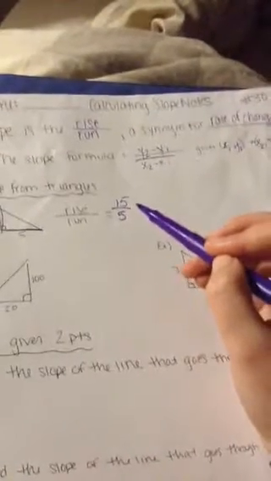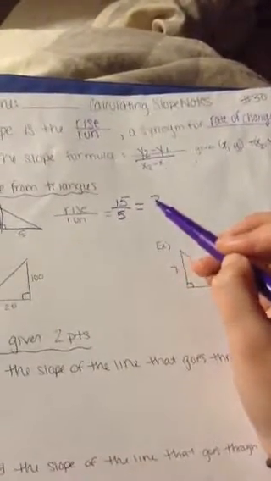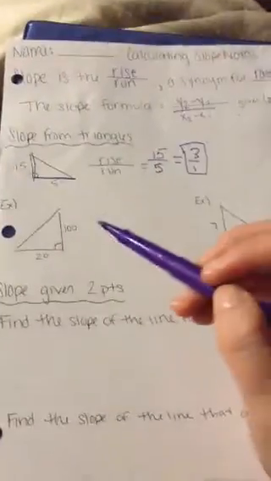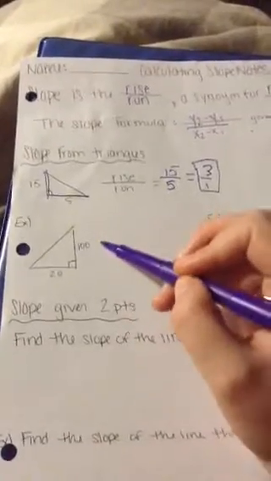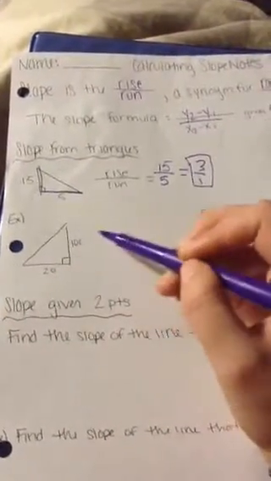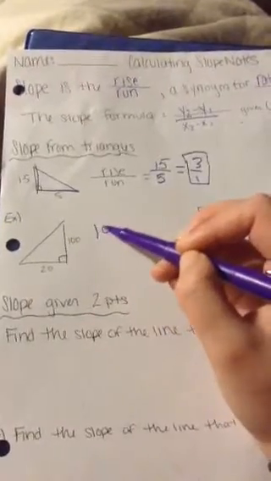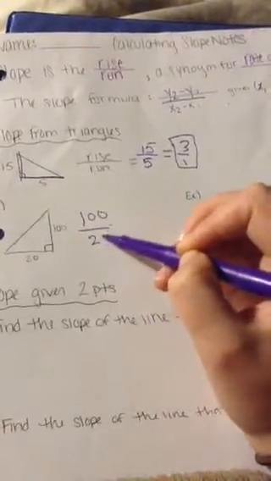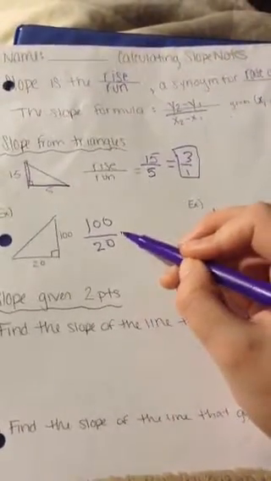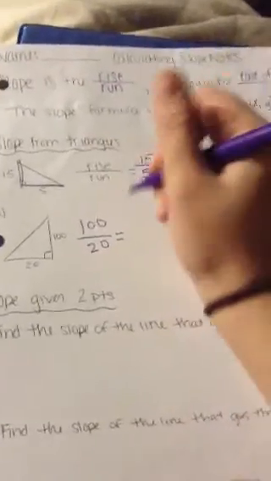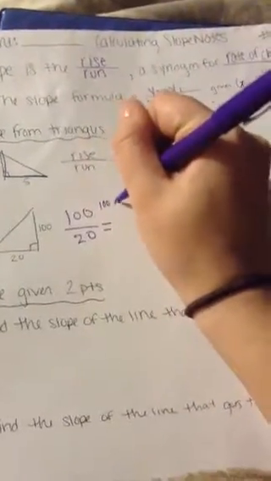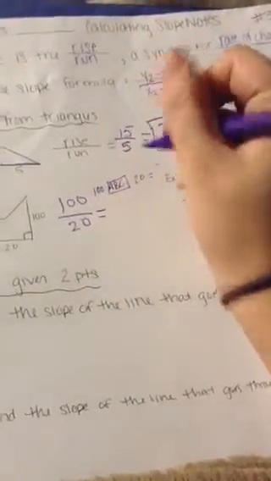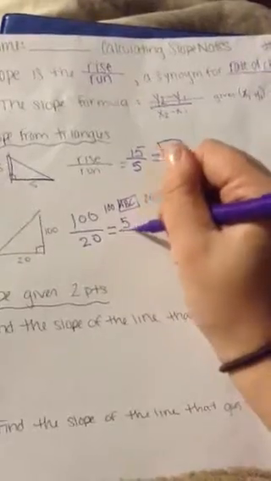Good boy. So 15 over 5 reduces down to 3 over 1. And then you just box it. Okay? So if we look at this triangle, you ask yourself, how much does it rise? Well, it rises 100. And it runs 20. And then you can always reduce down if you put this into your calculator. If you hit 100 and then the ABC button and then type in 20 and hit enter, it's going to tell you that it's 5 or 5 over 1.